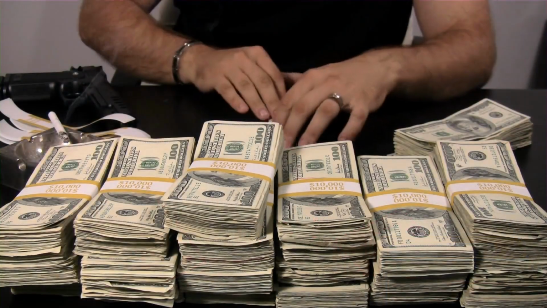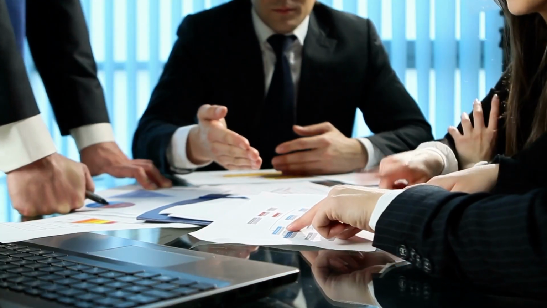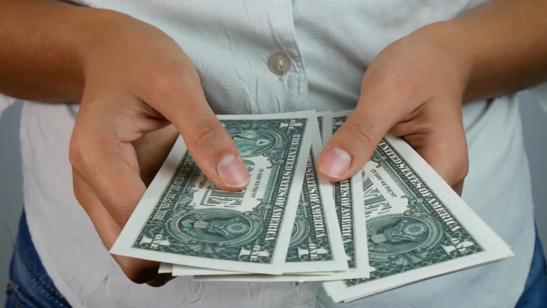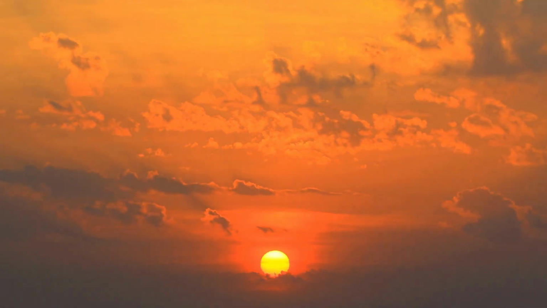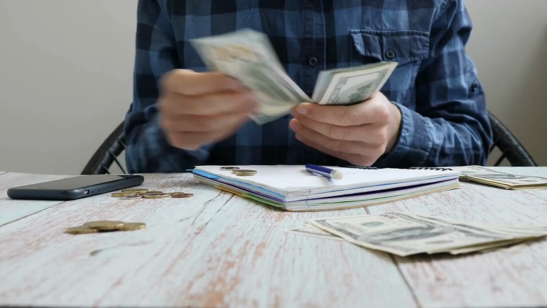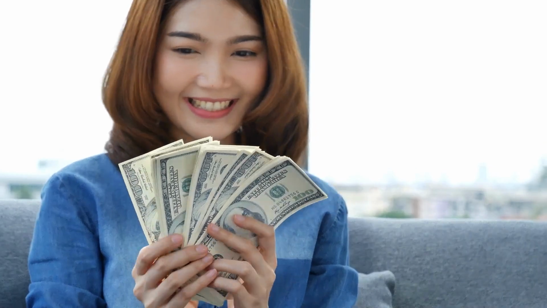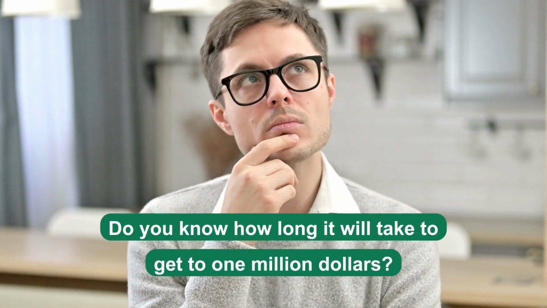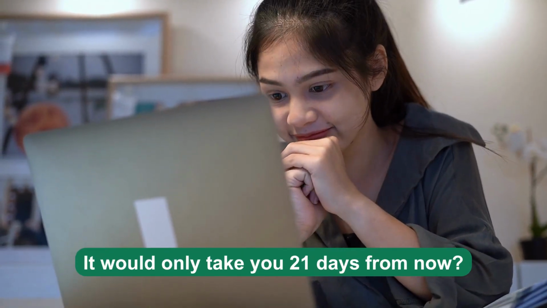To not lose money, you have to invest at a higher interest rate. To understand how powerful compound interest can be, imagine that you start with $1 and then double your money each day. On the following day, you will have $2. On the third day, you will have $4. And on the fourth day, you will have $8, and so on. Do you know how long it'll take to get to $1 million? Did you know it would only take you 21 days from now on?